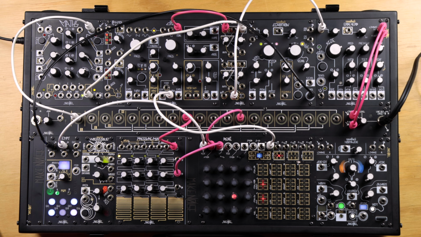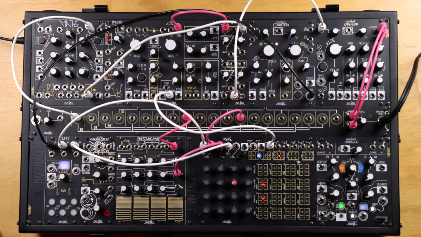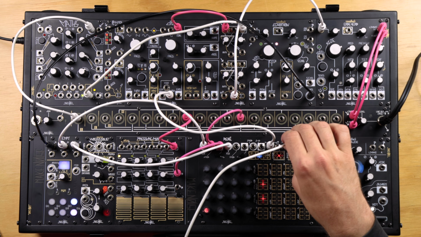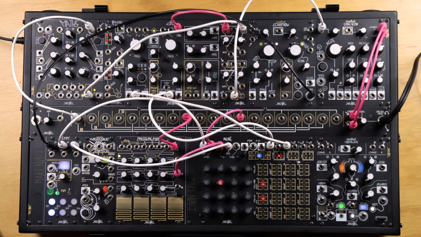Now, let's add a second voice. We'll clock the Y channel and use the YCV to sequence VCO A at a slower rate.